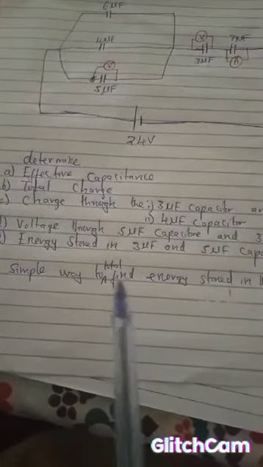So we can therefore ask ourselves, between parallel and series connection, which one stores more energy? And also, remember the last question here is to find a simple way of calculating the total energy stored in the circuit.